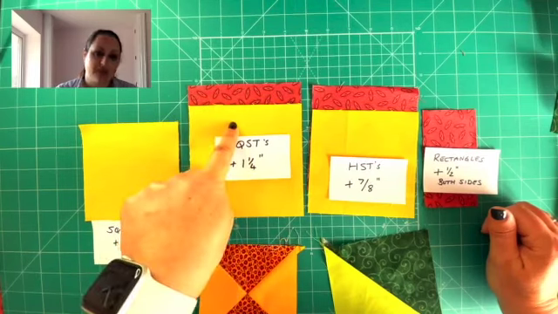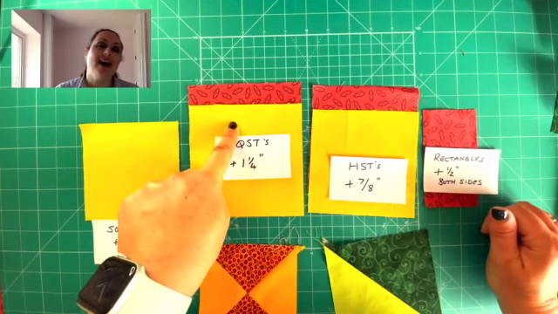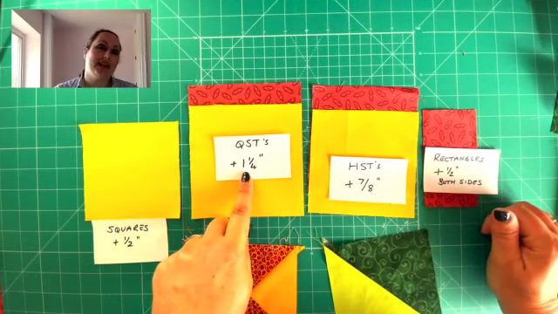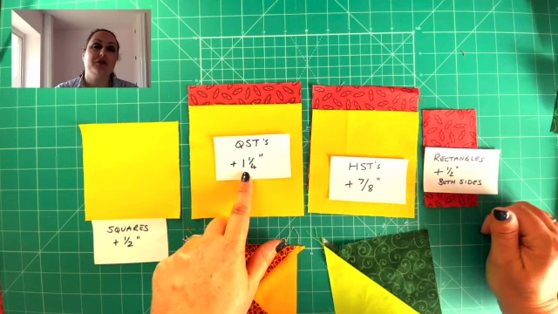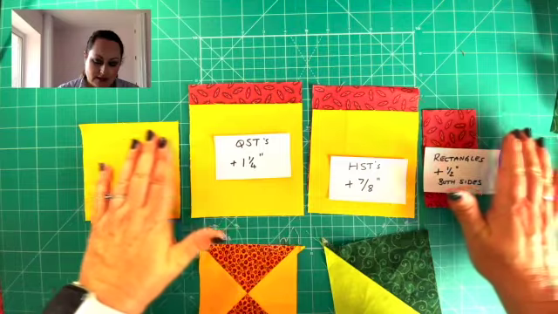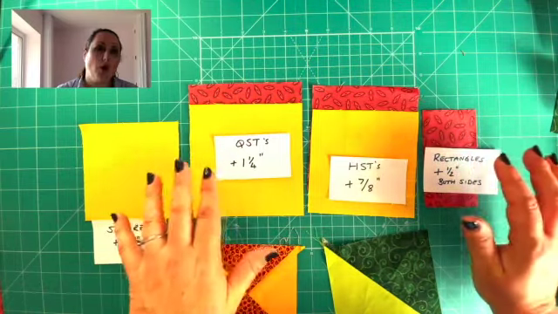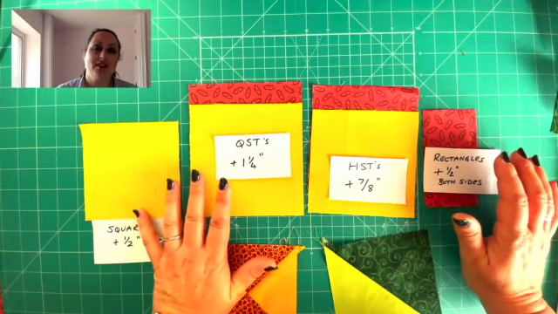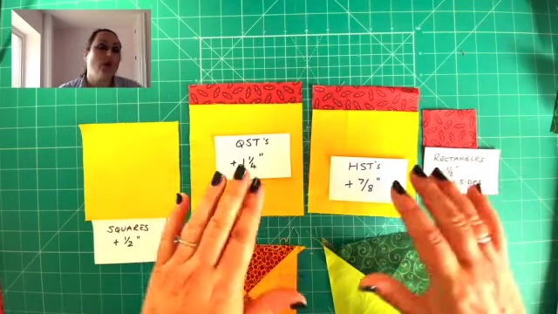So if I want this to finish at 4 inches, I need to add 1 1/4 inches. So I cut 5¼ inches.